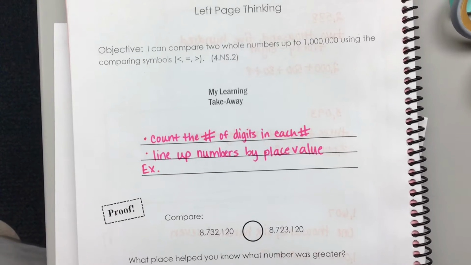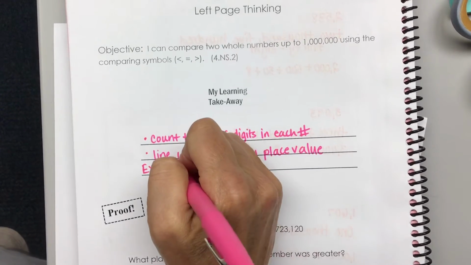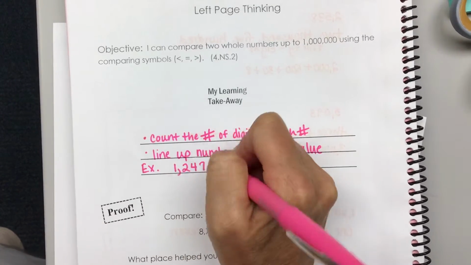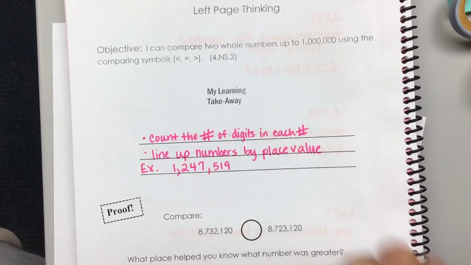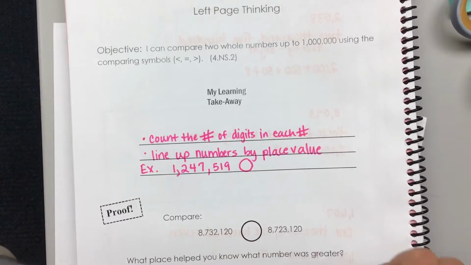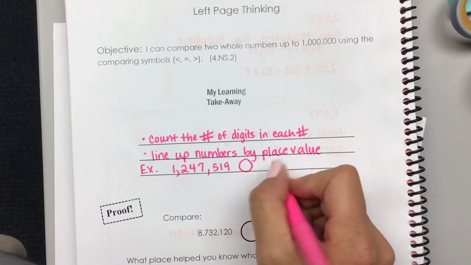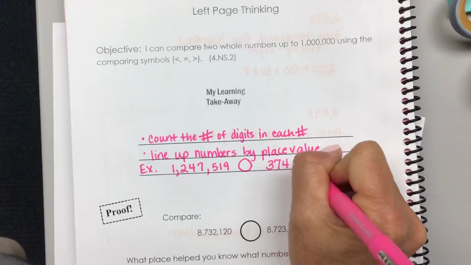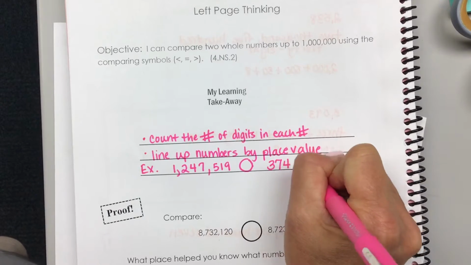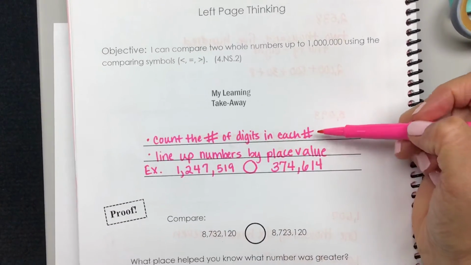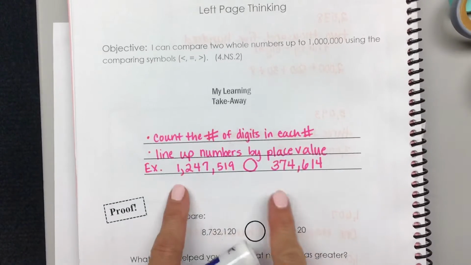Okay, so one number is going to be 1,247,519. And then I want to compare that to another number, which let's just say is 374,614.